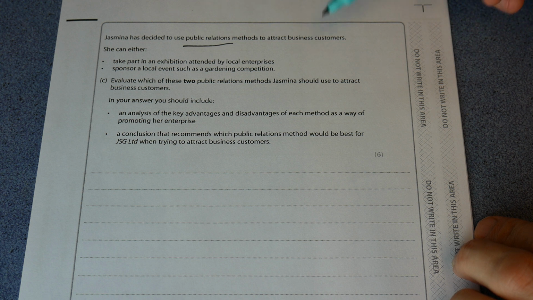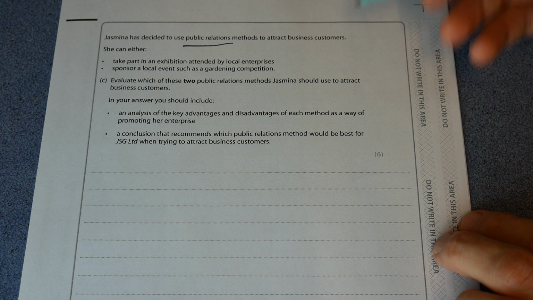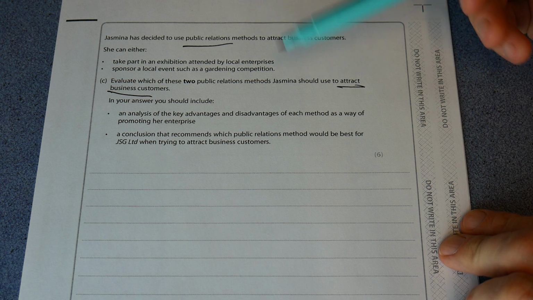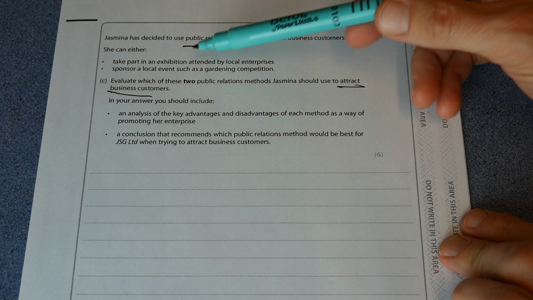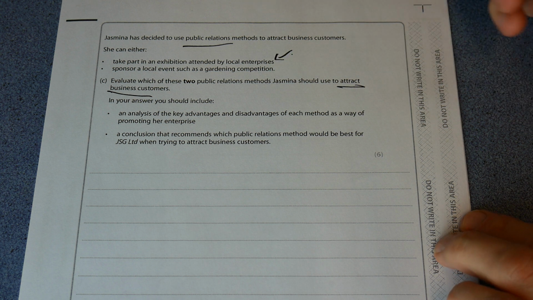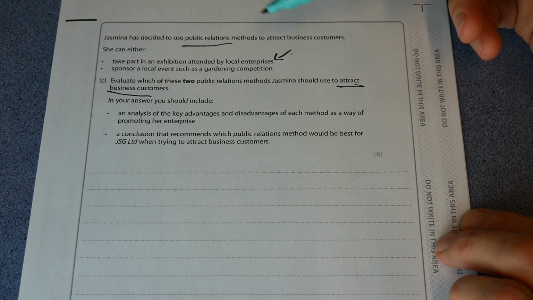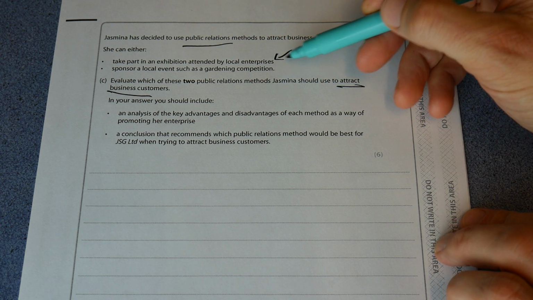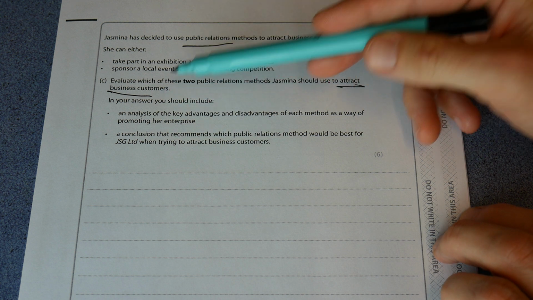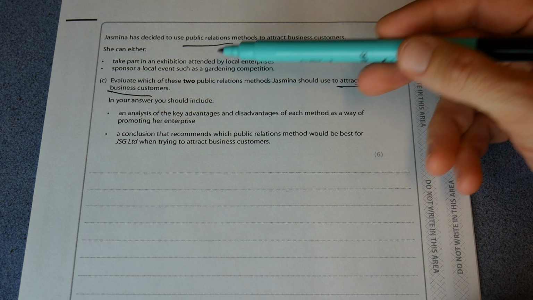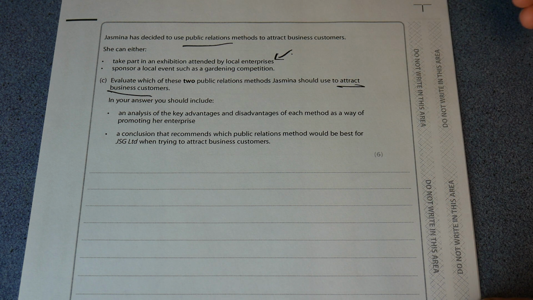Evaluate which of these two public relations methods Jasmina should use to attract business customers. Okay, so she's very much focused on business customers. Now, take part in an exhibition attended by local enterprises. Notice that focuses on local business customers, okay? Sponsor a local event such as a gardening competition. We're unsure whether that's going to expose her to business customers there, all right? So with this first one, the first one looks at a better option just off the top of my head.